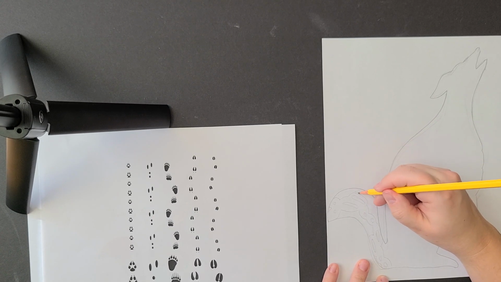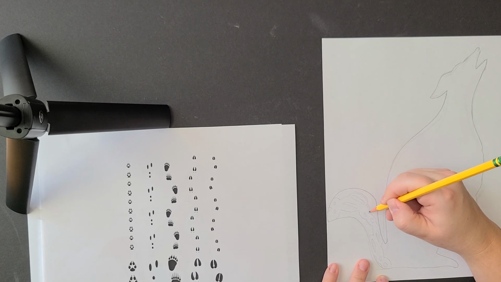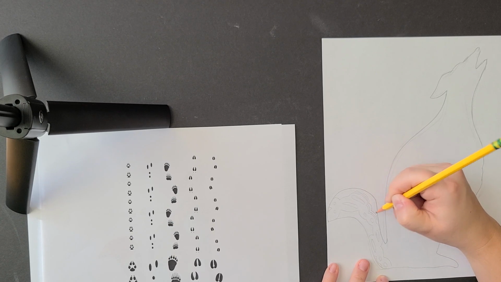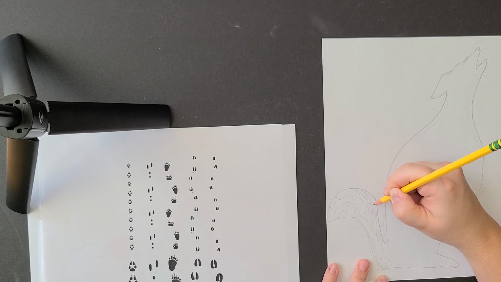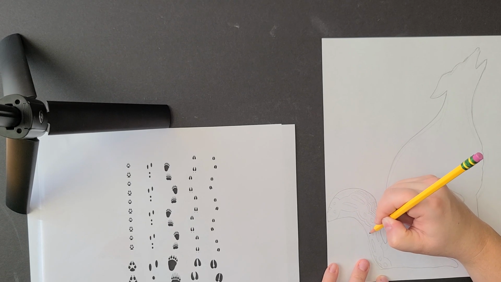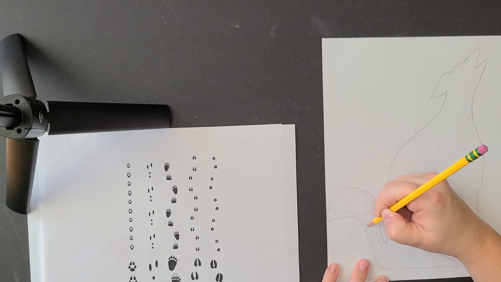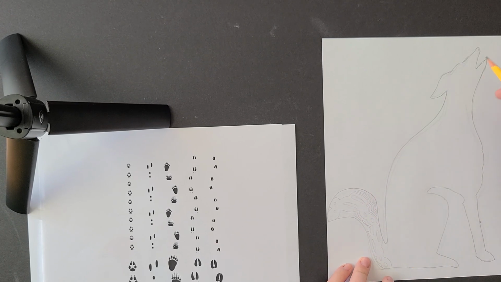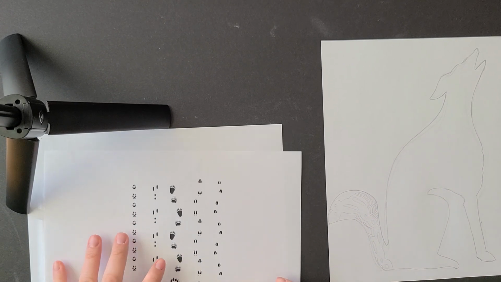And I can repeat that line lots of times to create a pattern. And so I'll do that all over my coyote.